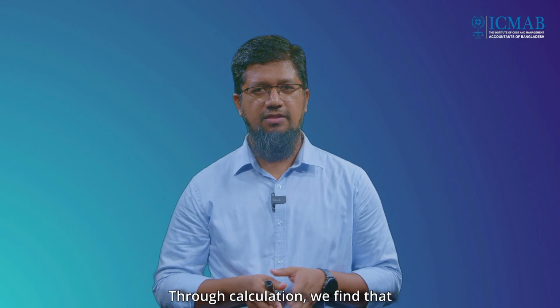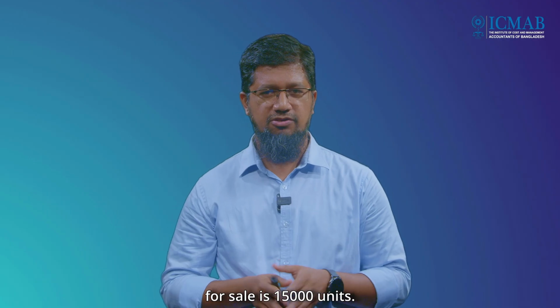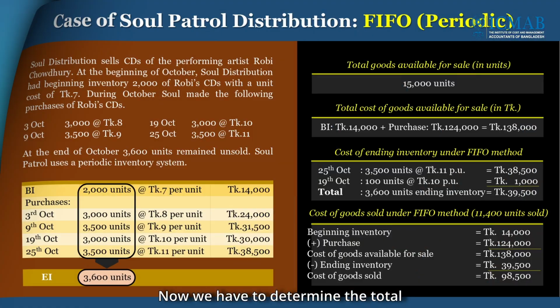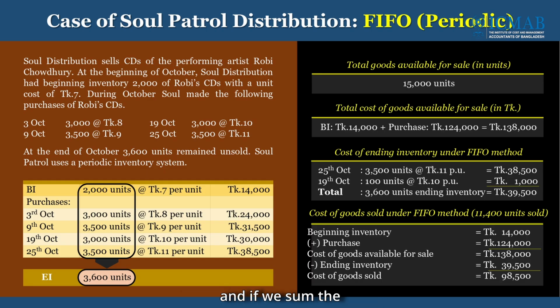Through calculation, we find that total goods available for sale is 15,000 units. Now we have to determine the total cost of goods available for sale. If we sum the beginning value of inventory with the total purchases during this period, we get the total cost of goods available for sale. The beginning inventory consists of 2000 units and the value of each unit was 7, so the total value of beginning inventory is 14,000, and total purchases during the period were 1,24,000. So the total cost of goods available for sale is 1,38,000.